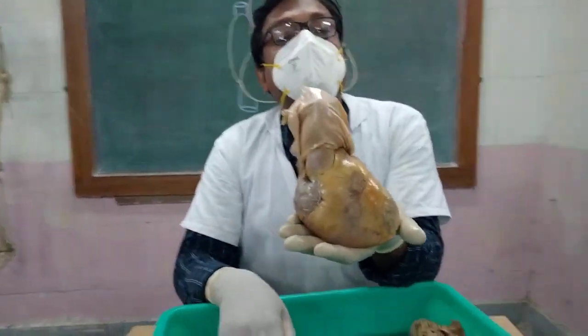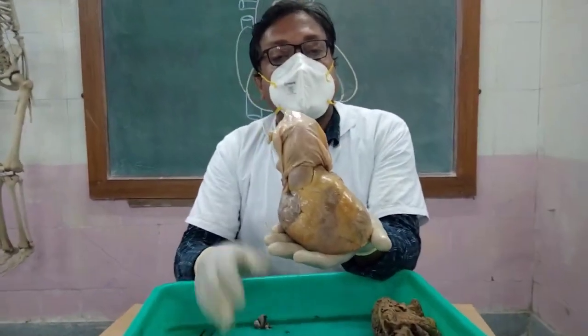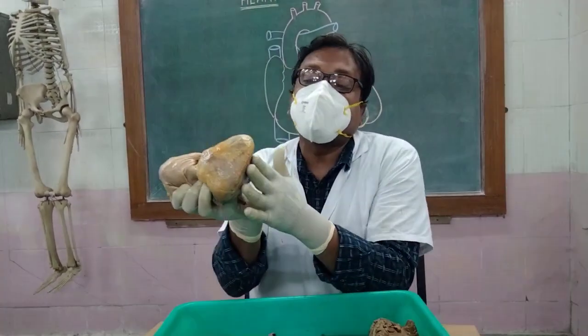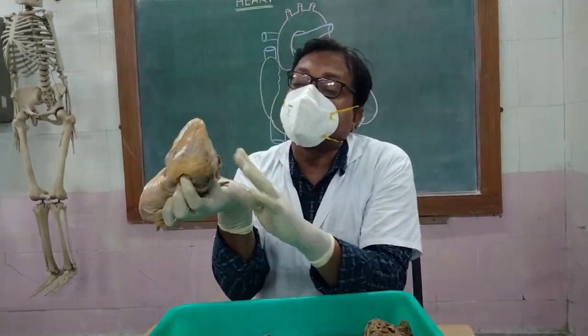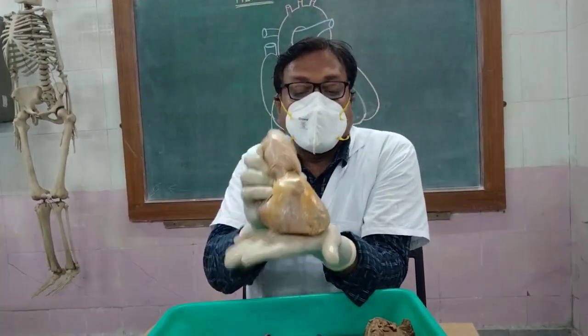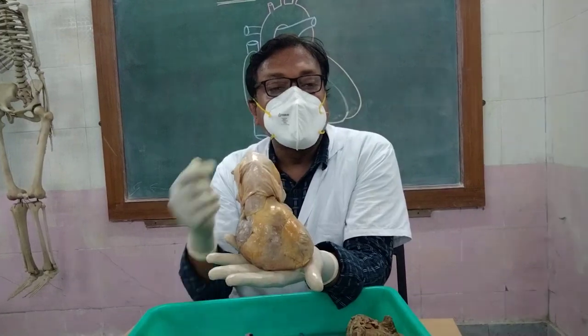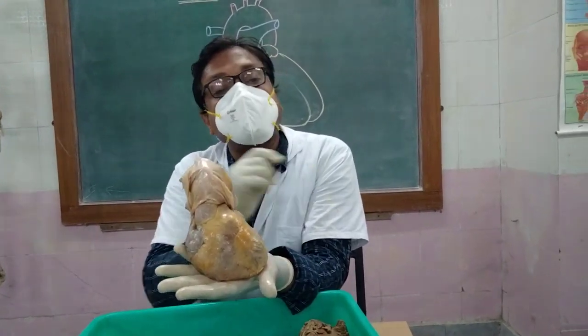This is the anatomical position. So, see, you have to identify the diaphragmatic surface is flat and apex is directed forwards, downwards and towards the left.